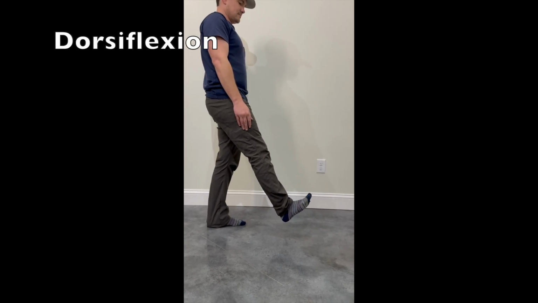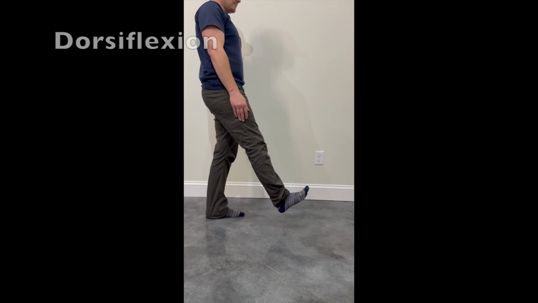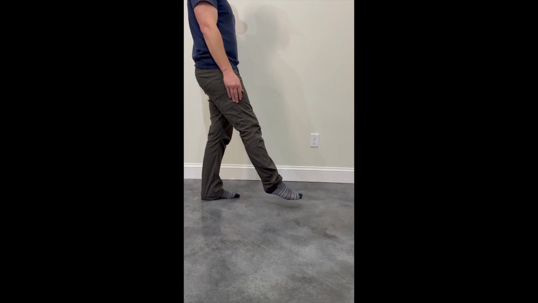Dorsiflexion is the movement in which toes will elevate, and then opposite is plantar flexion with the movement of toes going downward.